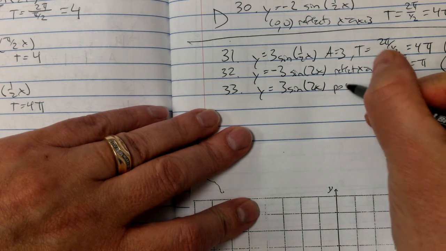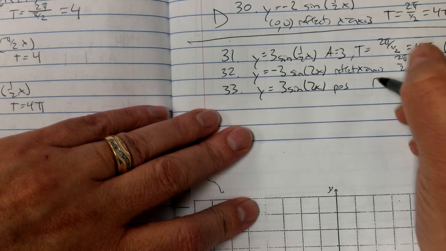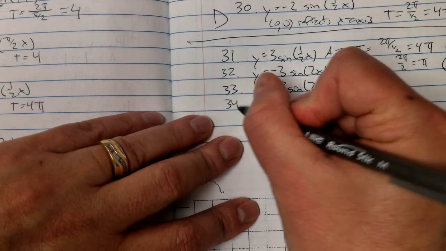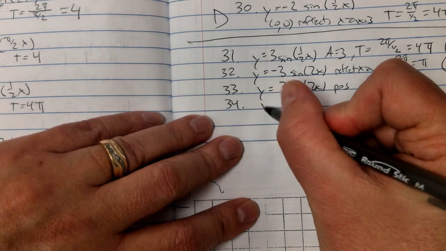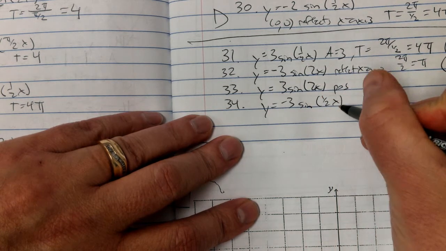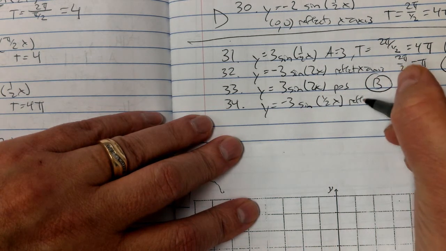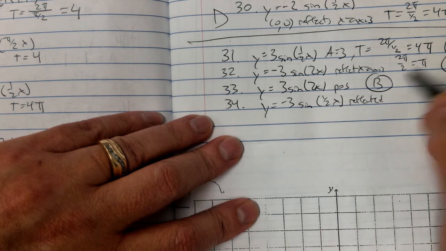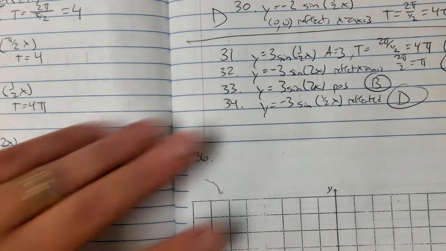That's going to be positive, and it's B. And on 34, y equal negative 3 sine a half x is reflected. A, B, C, D.